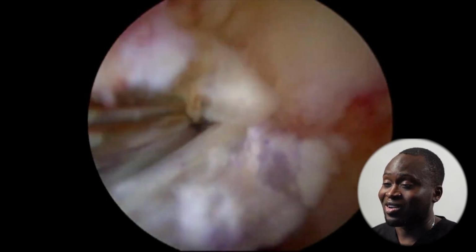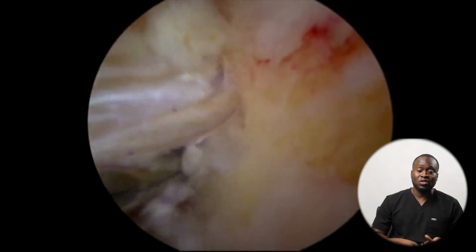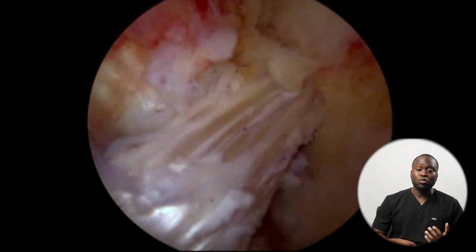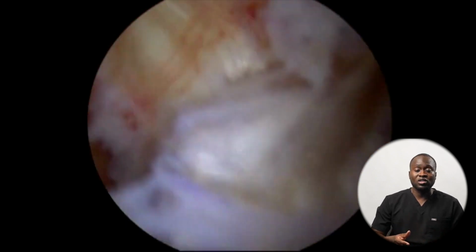So we prepared the graft already. You didn't see that part. We prepared the graft already, and we're gonna use the stitches, the suture that we passed through the tunnels to pass that through and pull it through. So we're literally pulling that graft through the tunnels to fill the space where the old ACL was.